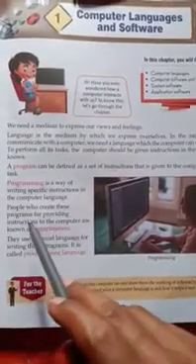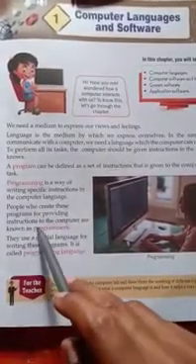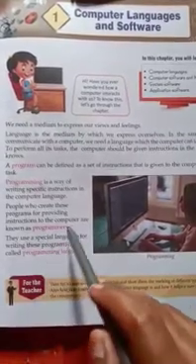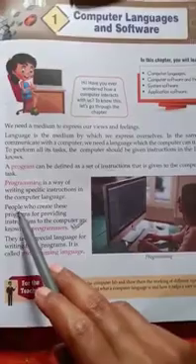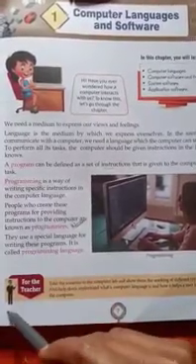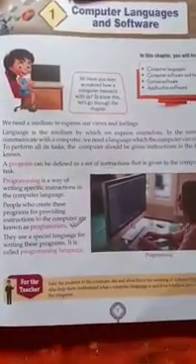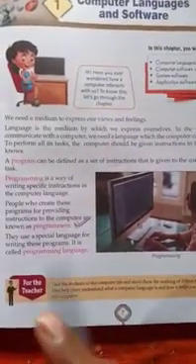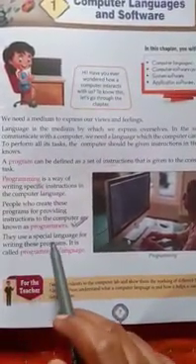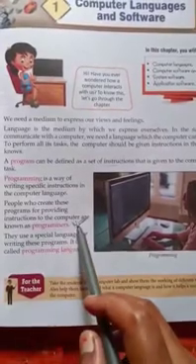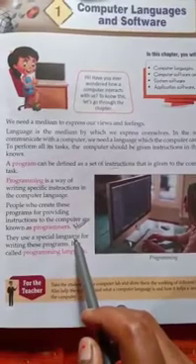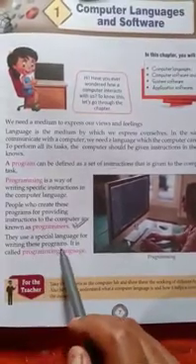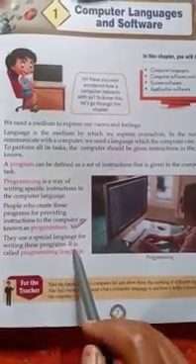People who create these programs for providing instruction to the computer are known as programmers. Programmer means people who create these programs for providing instruction to the computer. The programmers use a special language for writing these programs. It is called programming language.